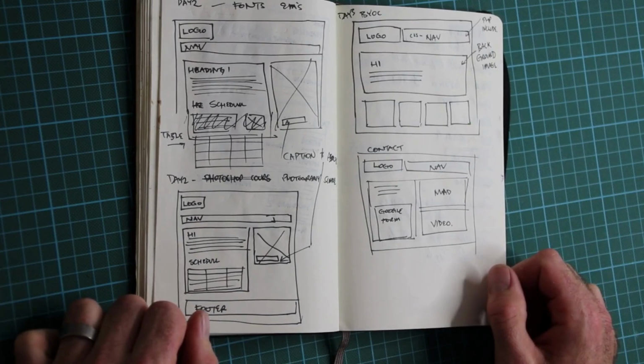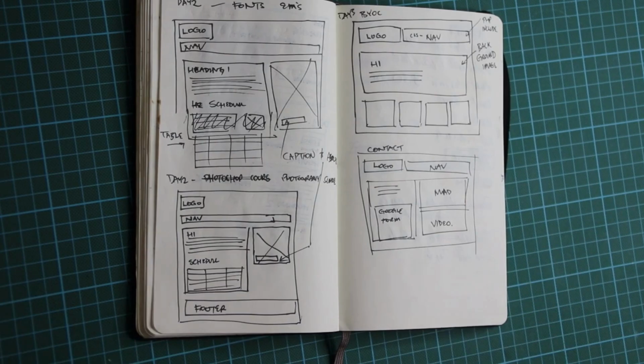All right, that's it for this bit. Let's look at some other parts of wireframing now.